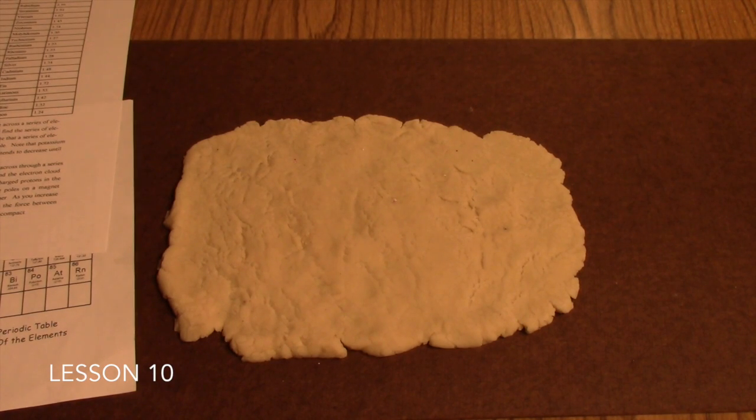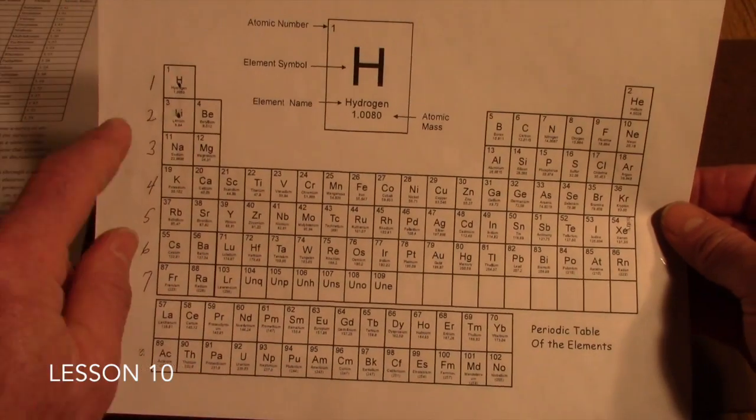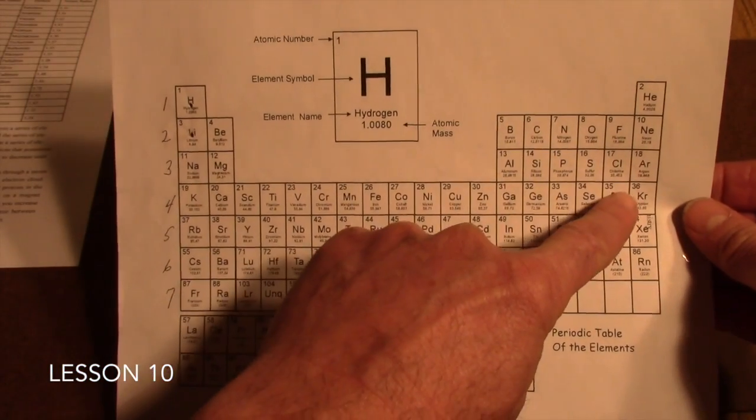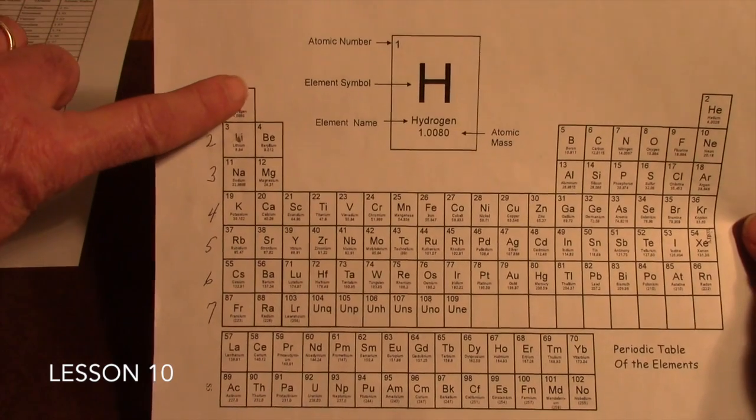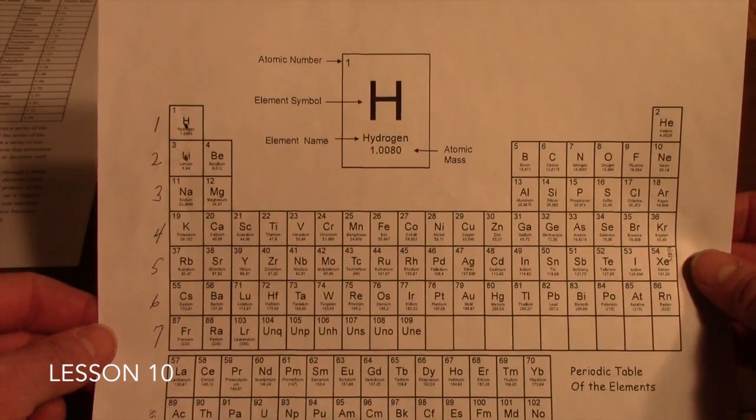In Lesson 10, you will have introduced the concept of atomic size, also known as measuring the atomic radius of the various atoms of elements on the periodic table. This activity will show your students in a very concrete visual way how atomic radius varies as you move across a series of elements on the periodic table, and also as you go down through a family of elements on the periodic table.